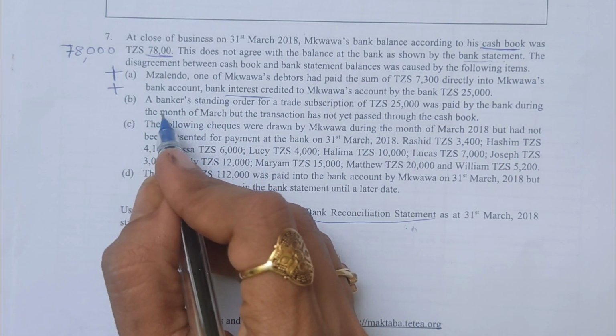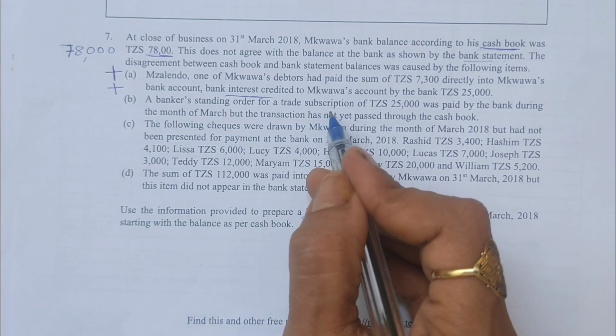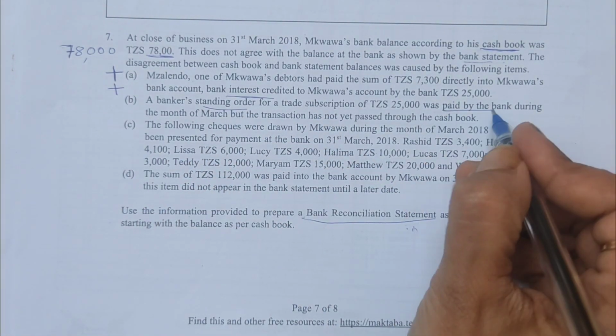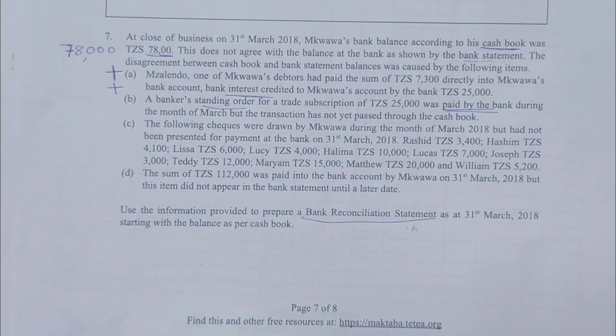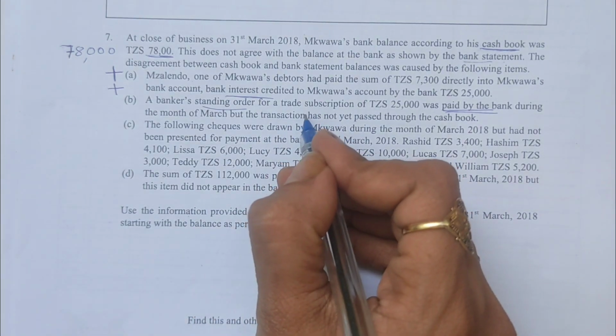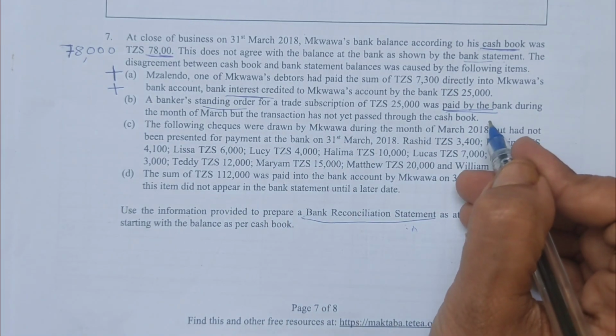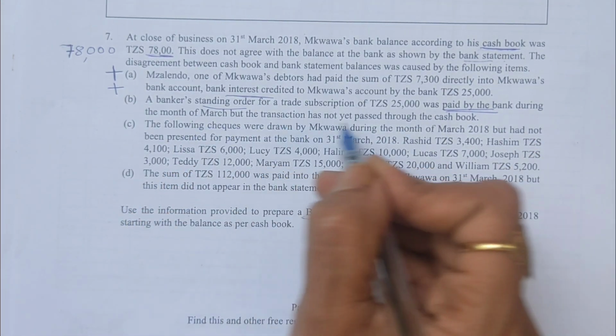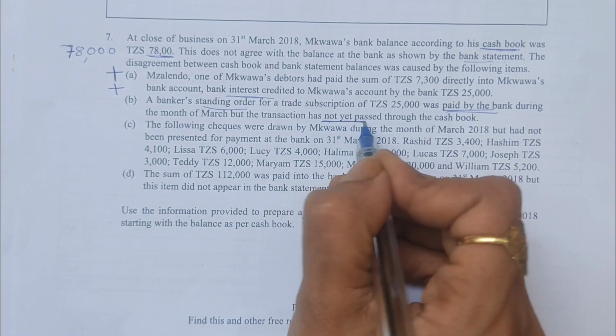Second, B, a banker's standing order for a trade subscription of 25,000 was paid by the bank. See, standing orders are fixed and regular payments made by the bank on behalf of its customer, from its account, like insurance premiums or factory rent. Here some trade subscription was paid by the bank for the month of March, but the transaction has not yet passed to the cash book.